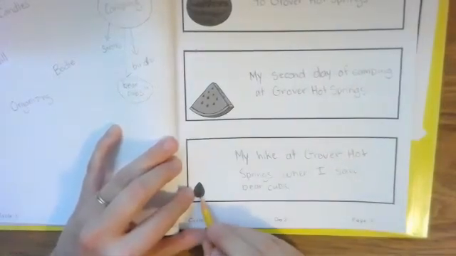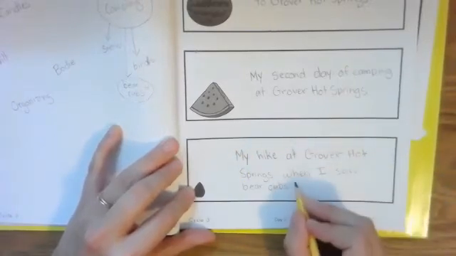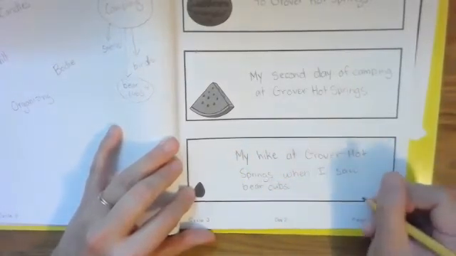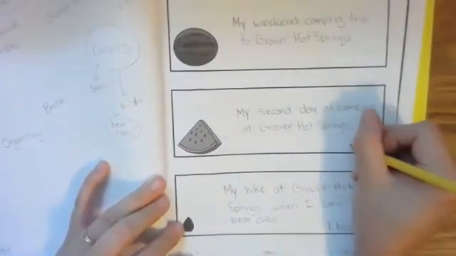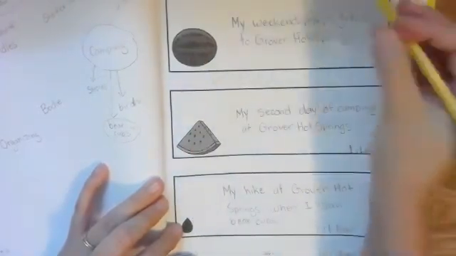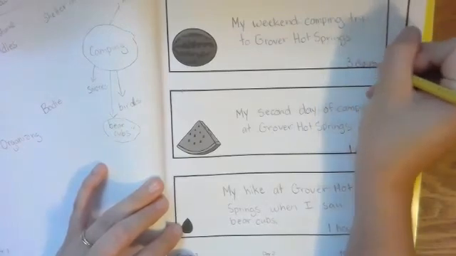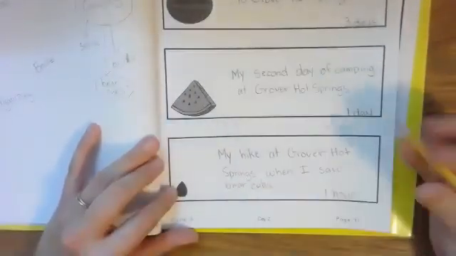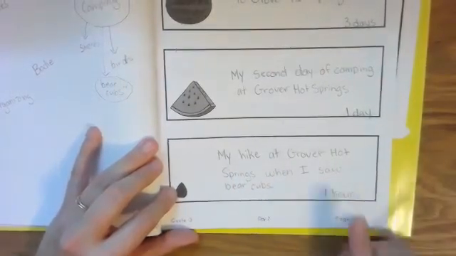And I can tell that this is my small moment because this whole hike probably took less than an hour. And I'm just going to write 1 hour. My slice story, this was 1 day. And then my watermelon story, I guess that was 3 days because it was a 3-day weekend. So I can really tell that this is my seed story. It's a small moment. It only took about an hour.